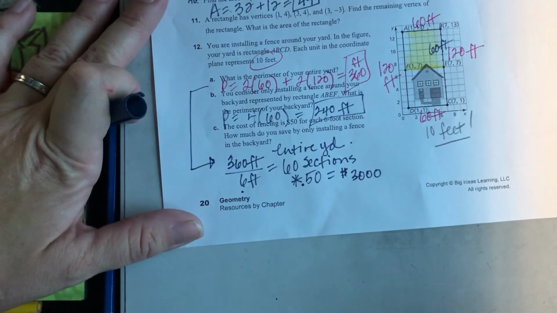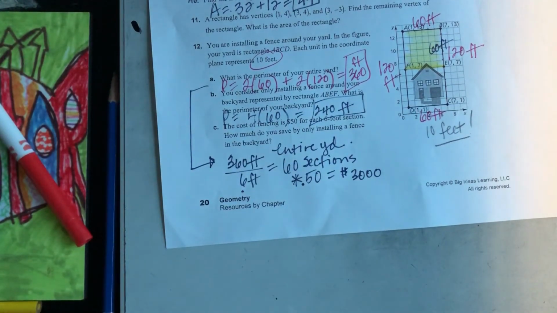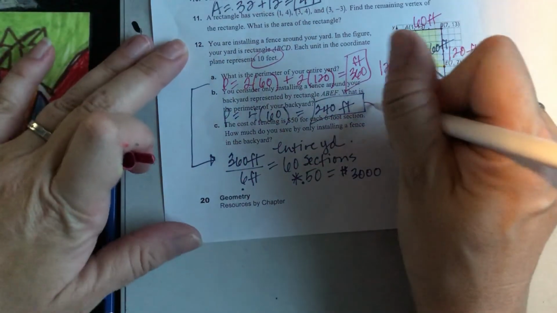Yep. Yeah, right? My house had a fence. I didn't have to pay for it, thank God. Actually, I remember doing this problem last year and thinking, thank God I didn't have to pay for my fence.